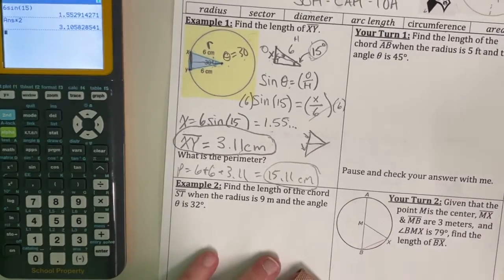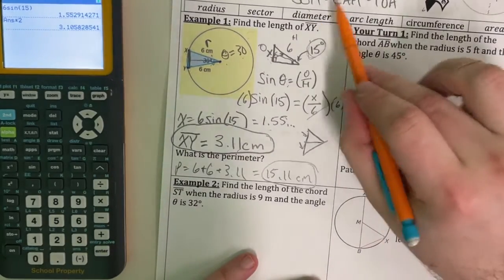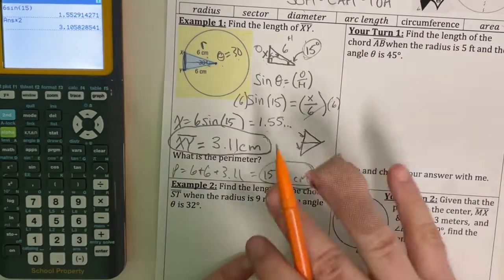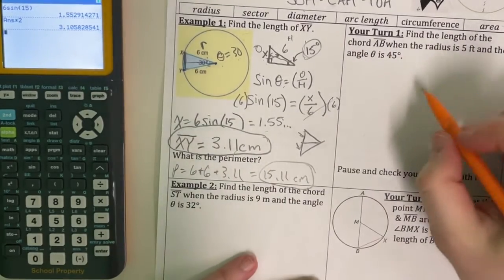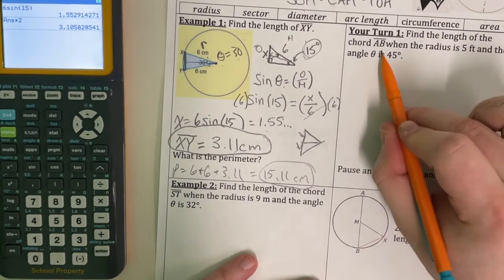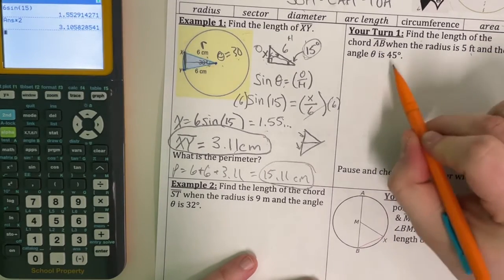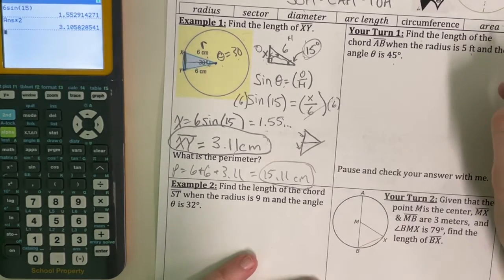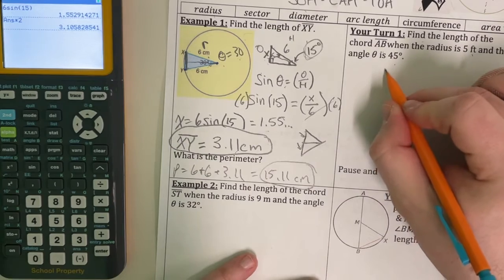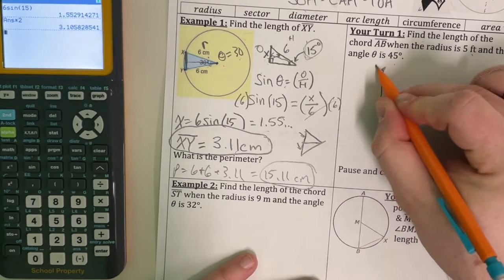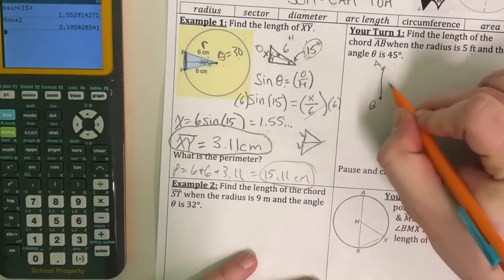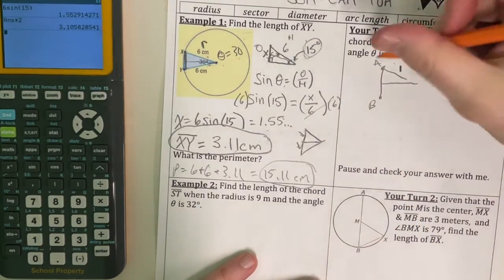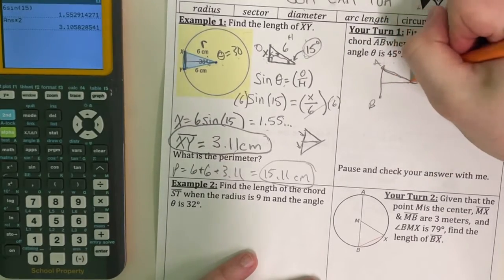All right. So again, make sure you take your time, have those trig identities for yourself. And so on your turn, make sure you can pause the video, but I'll help you at least draw it out. It says, find the length of chord AB when the radius is 5 and the angle is 45 degrees. And so what I'm doing is this. If this is the chord AB, I need half of it to have my right triangle. So again, make sure you can draw that right triangle first.